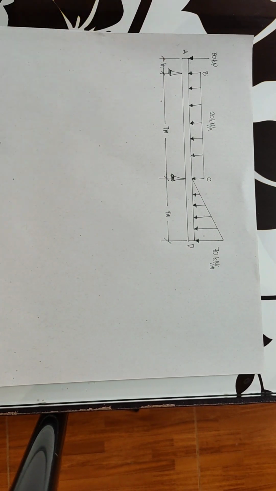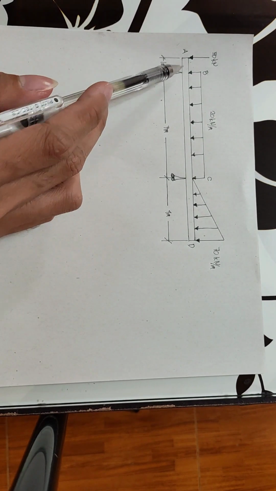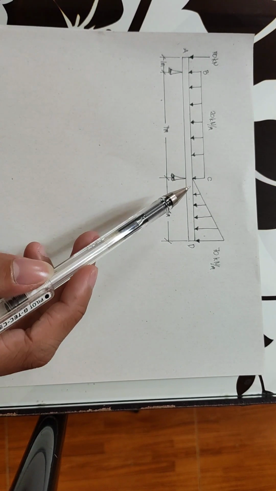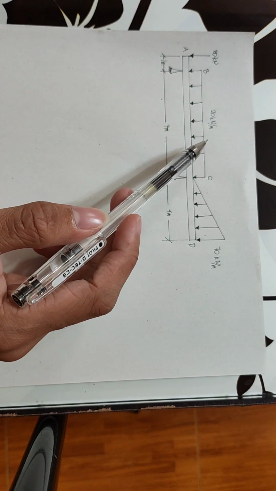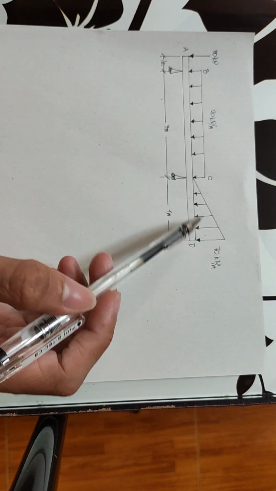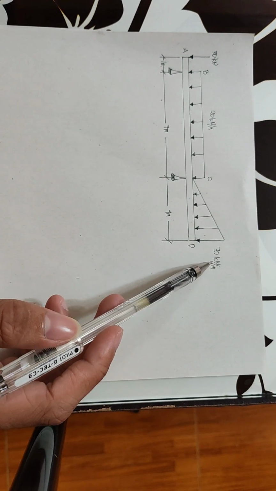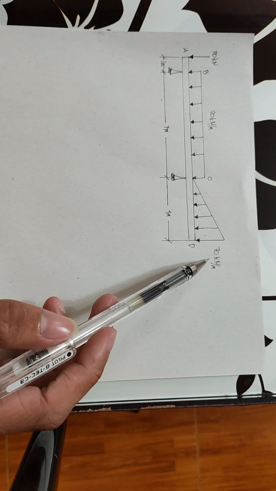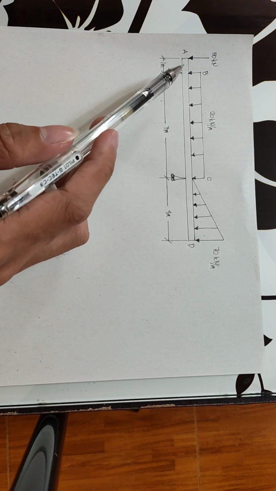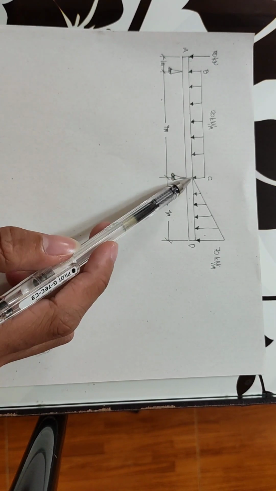At point A, it is applied with a 50 kilonewton concentrated load, while from point B to C, it is applied with a uniform load of 20 kilonewton per meter. B to C has a distance of 7 meters, while from C to D it is applied with a uniformly varying load of 70 kilonewton per meter. Also, as you can see, the beam is pinned at point B, and it also has a roller at point C.